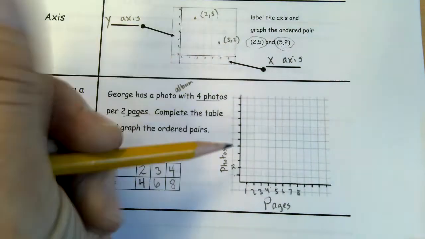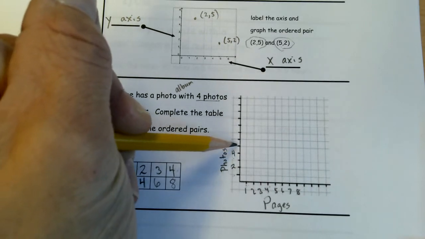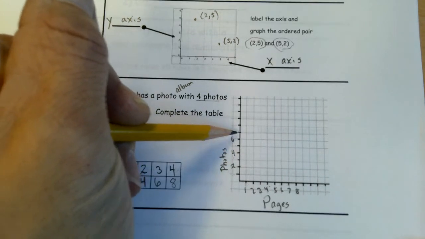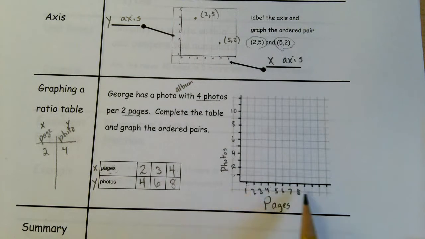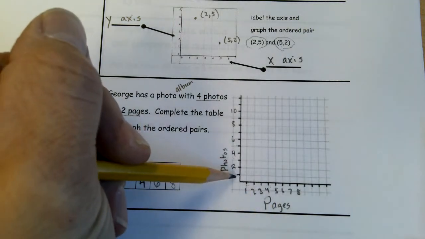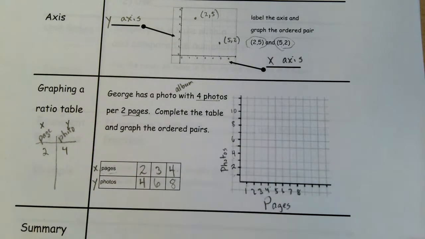That's 1. That's 2. That's 3. That's 4, 5, 6, 7, 8, 9, and 10. And I do that just so it's not super crowded over here. See how crowded that is? And the 1, 3, 5, and 7 are still there, but we're just not labeling them.